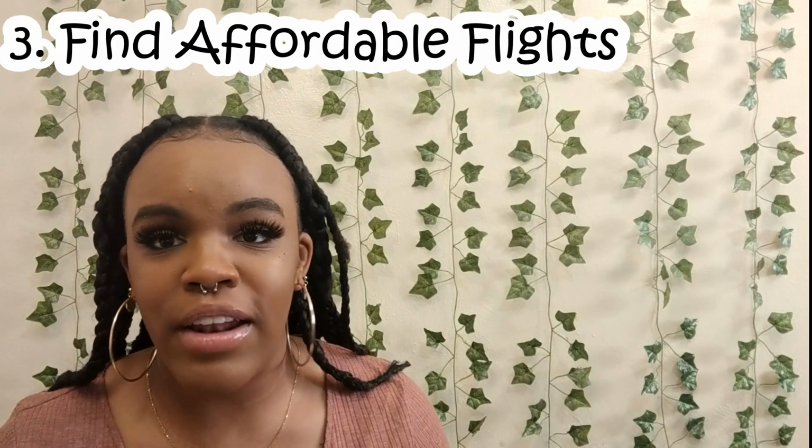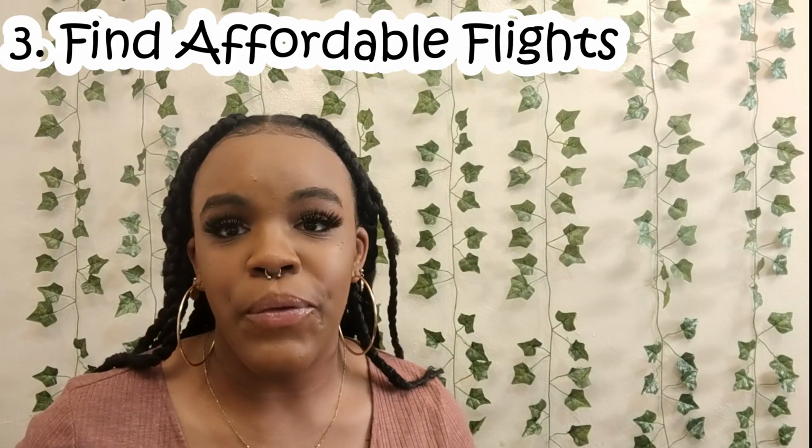The third thing is to find affordable flights. So I like to use Skyscanner. I like to use Student Universe, Scott's Cheap Flights. This is where I look at all the different flight prices and I compare them. And it takes a long time, but really if you want a cheap flight, you should take the time to do it. I also look on Google Flights, where it just shows you all the different airline companies and all their different prices.